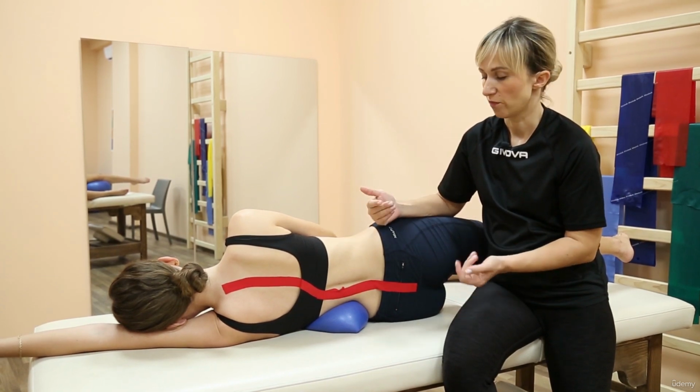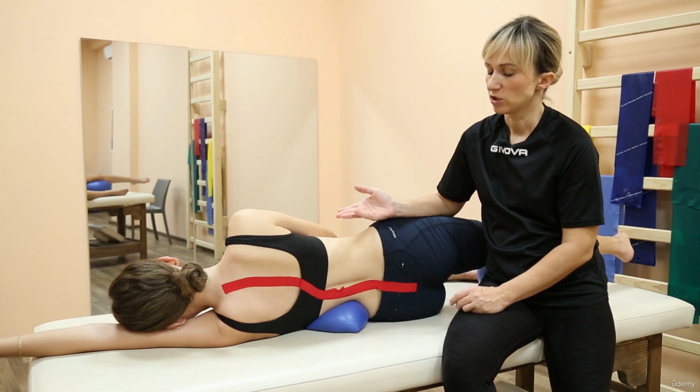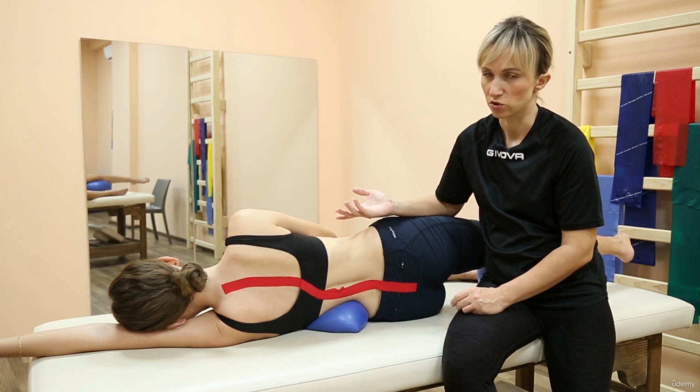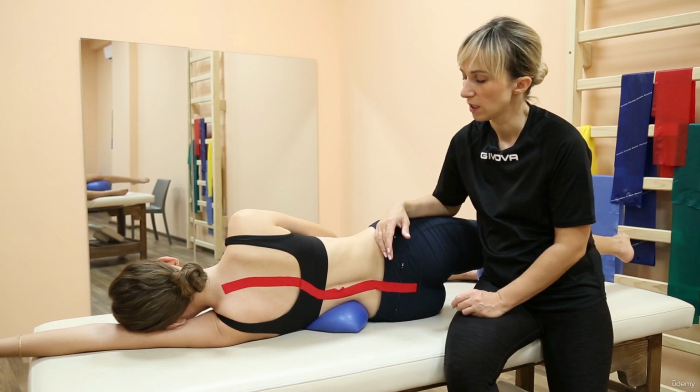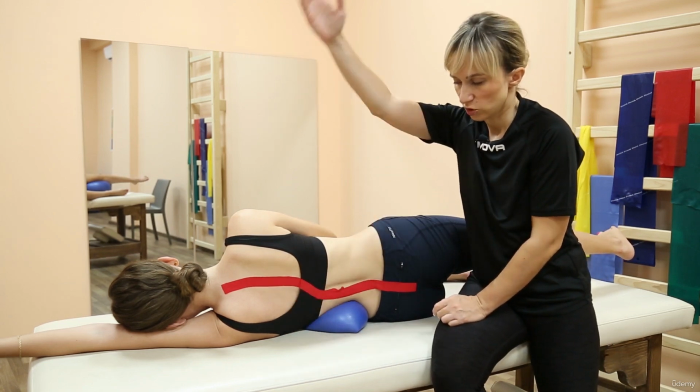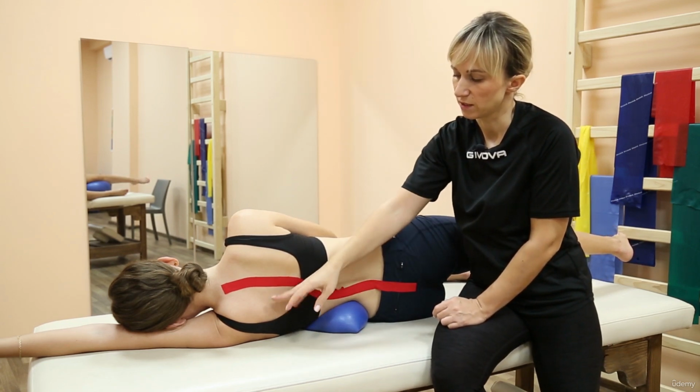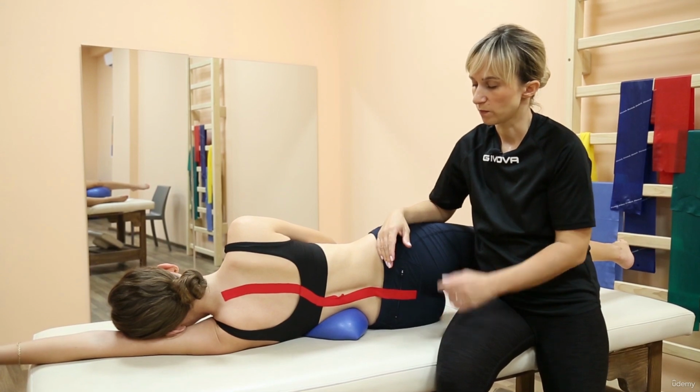So we corrected the patient in the frontal plane. Our patient in this case, she is corrected in the sagittal plane because she doesn't have hyperlordosis or hyperkyphosis. But also with the abduction or flexion of 180 degrees, we have extension of the thoracic spine.